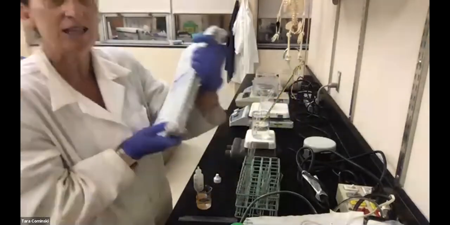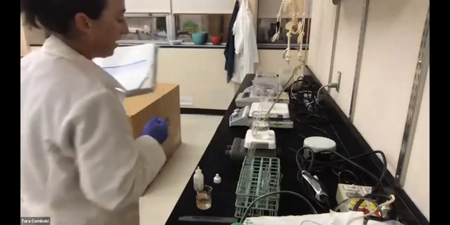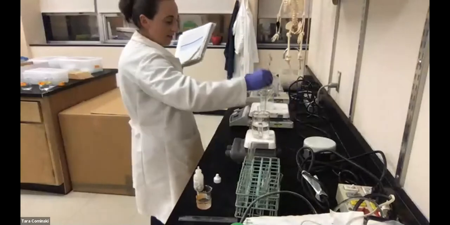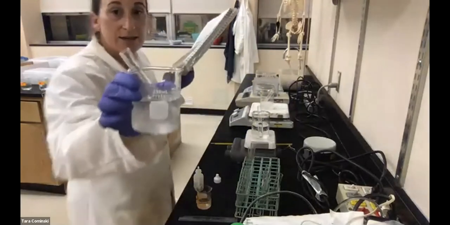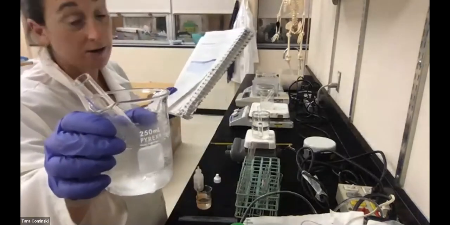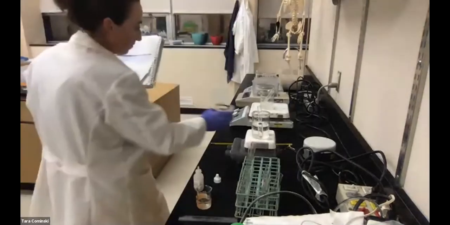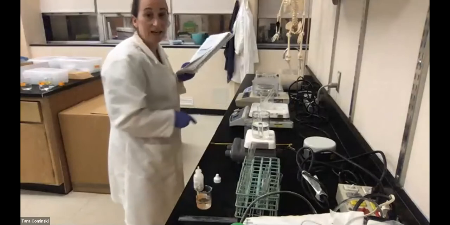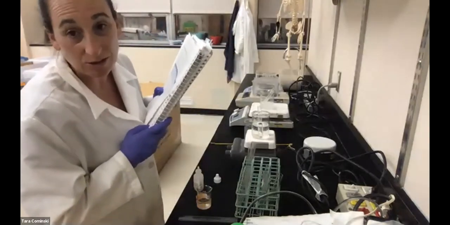Okay, so let's see what happens. I already have those tubes set up, one in the refrigerator. It's not really a refrigerator, it's in some ice. It asks you what the temperature is. So for the one that's in the refrigerator, we're going to say 4 degrees Celsius. For this one that's in the boiling water, 100 degrees Celsius.